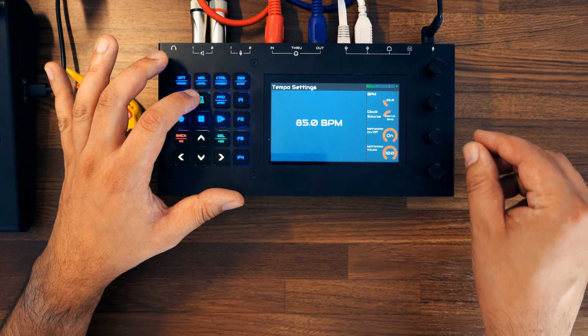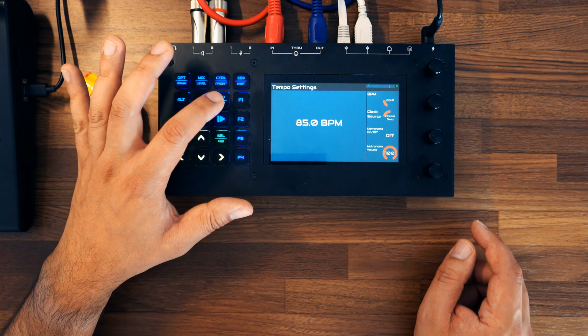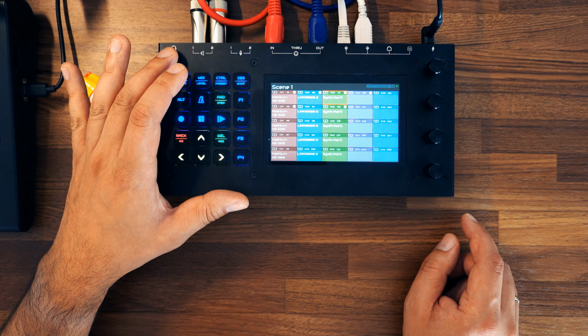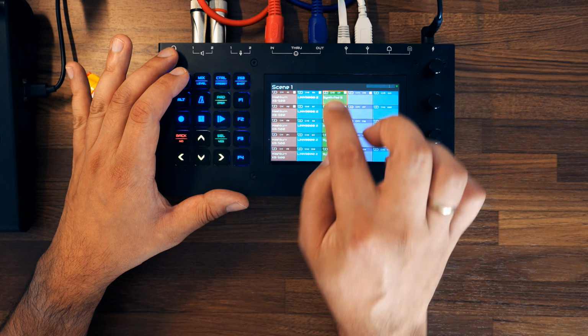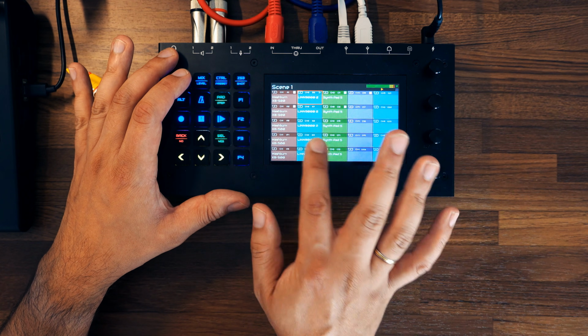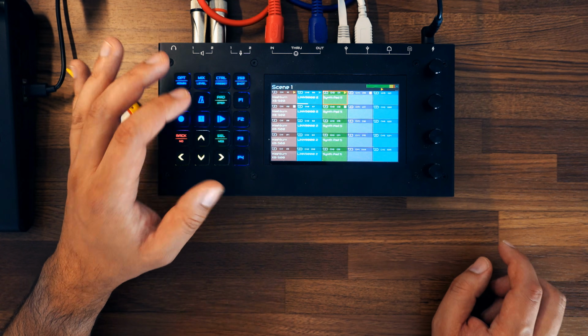Okay, let's turn off the metronome again, and now we can listen to everything in sequence. We'll start with the drum. Here we go.